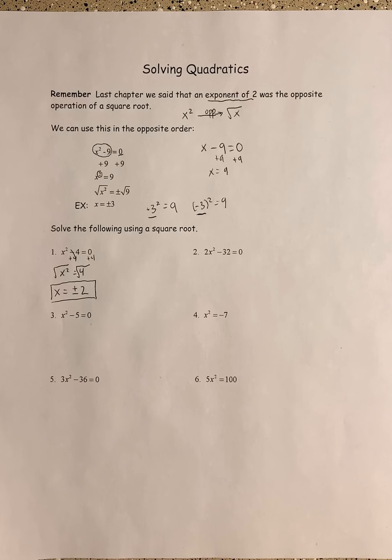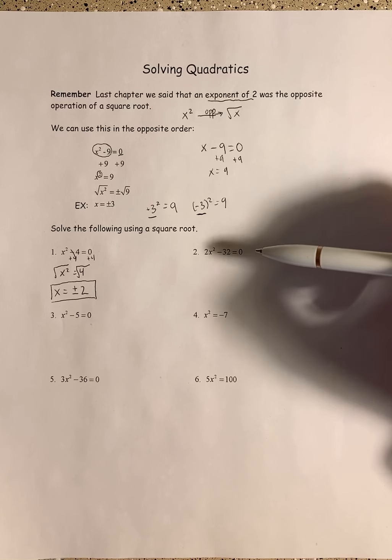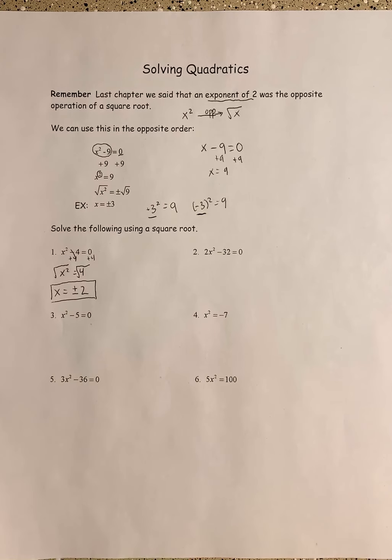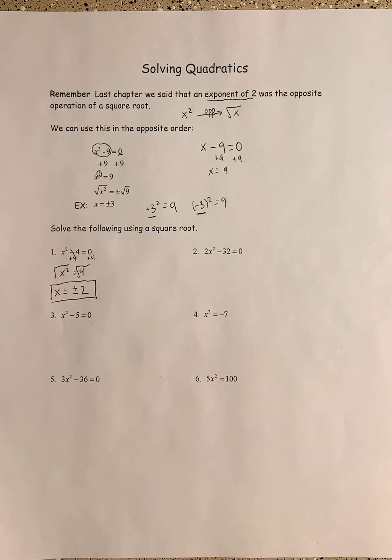Make sense? Okay, let's look at another one. This next one's a little bit different. So this time we have 2x squared minus 32 equals 0. It's the same idea. The only difference now is we have a number in front of the x squared. Treat it like you would if you were solving for x.